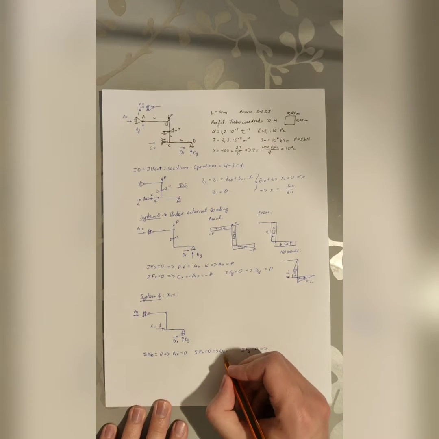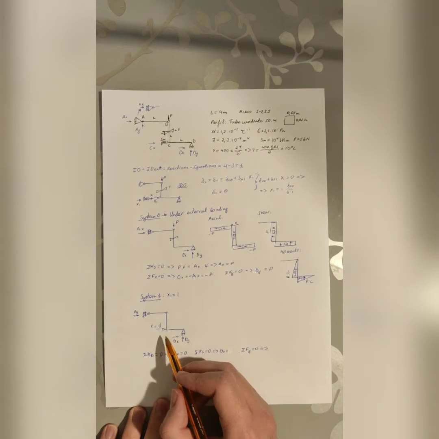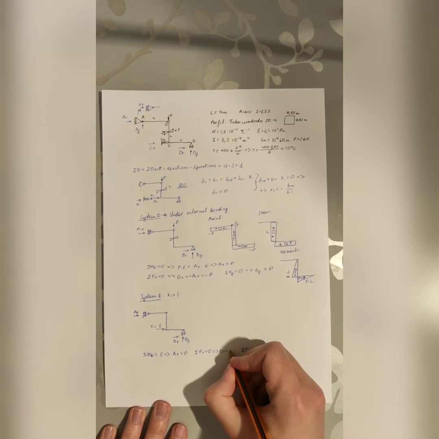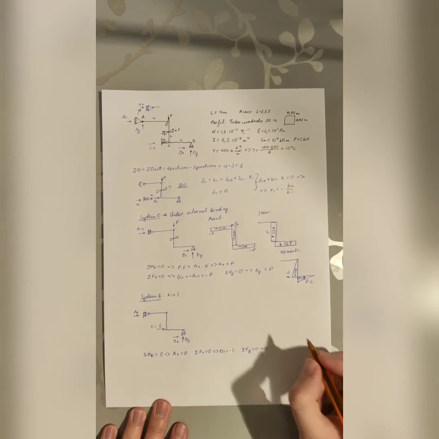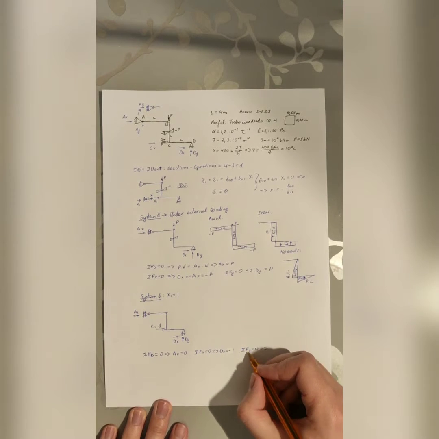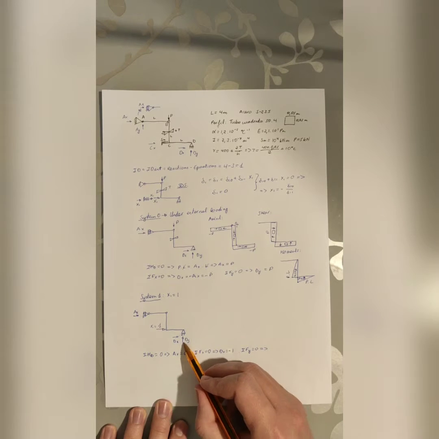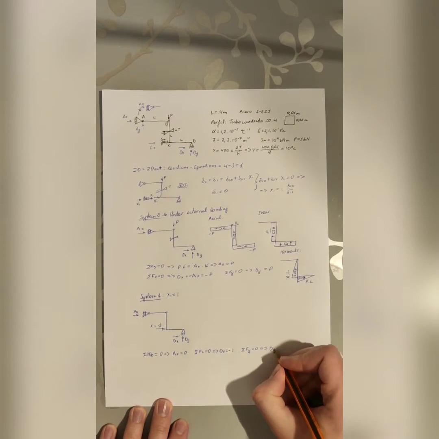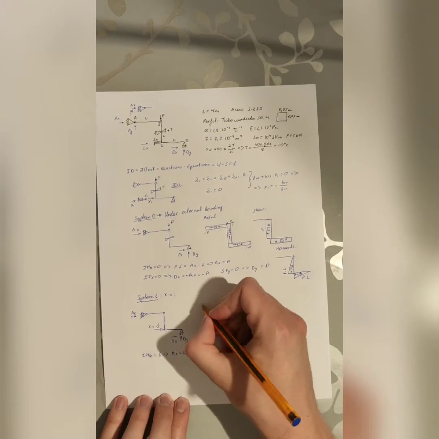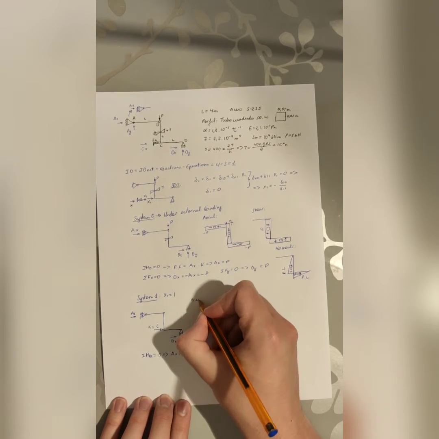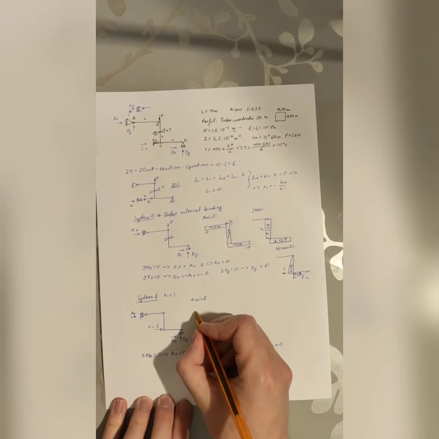Sorry, dx has to be the opposite of this one. Therefore, it is -1. And finally, the vertical forces do have to be 0, and there are no vertical forces except dy. Therefore, dy equals 0. We get very easy diagrams in this case.